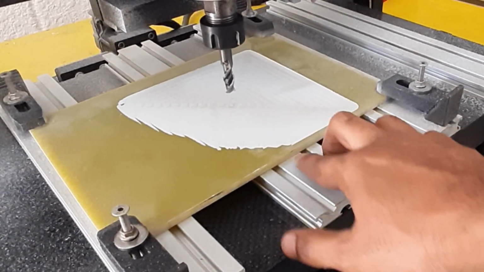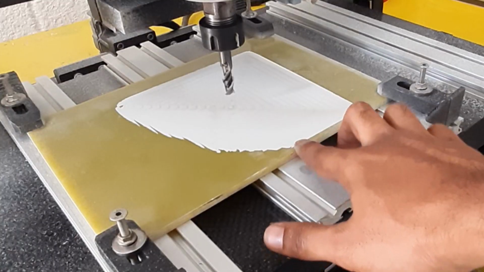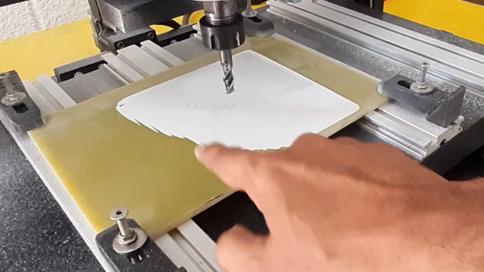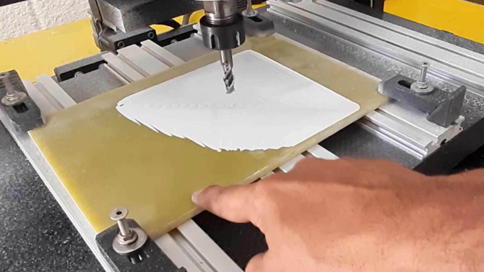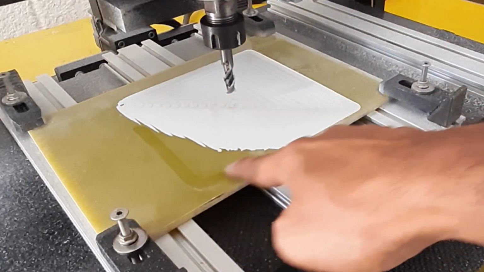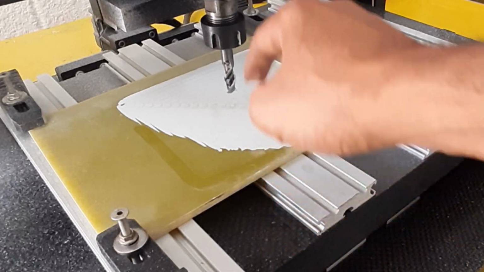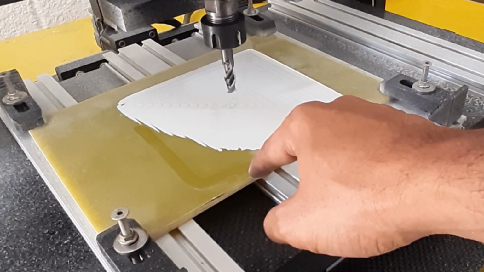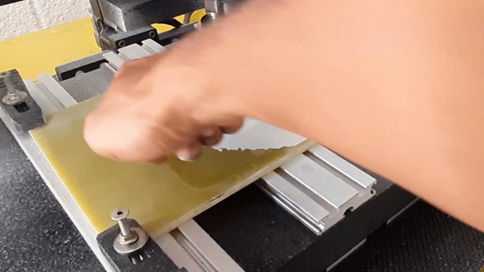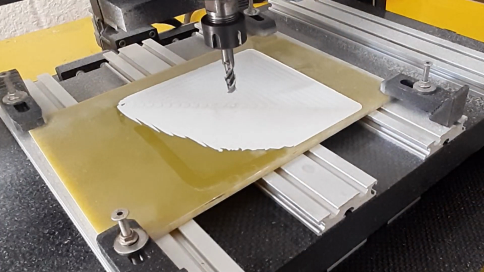So after running the facing once, you can clearly see that the waste board was not really level. It's evident from the fact that the bit engaged this part but not here. So I'm going to repeat the facing by lowering the Z0 by another 0.2, and hopefully we can get a nice clean square this time.